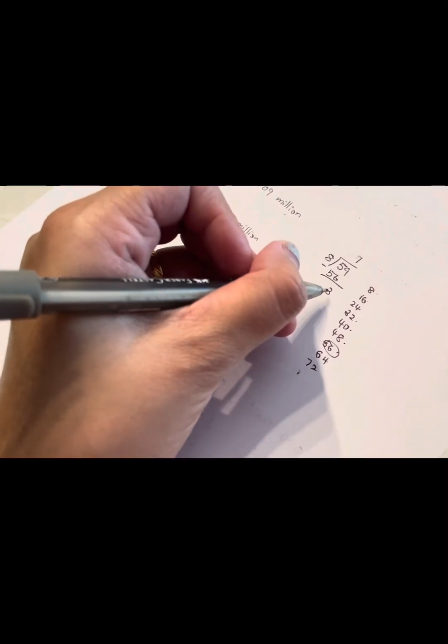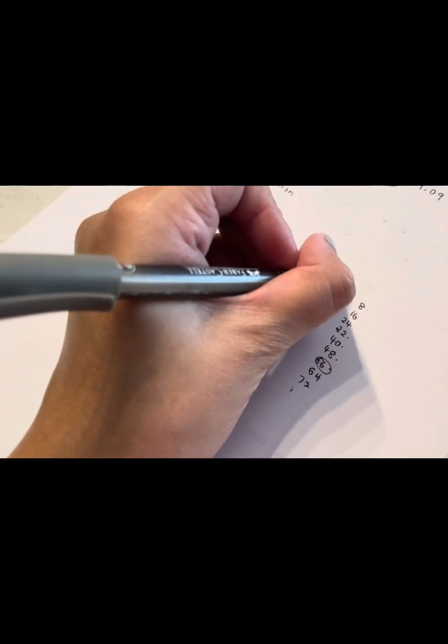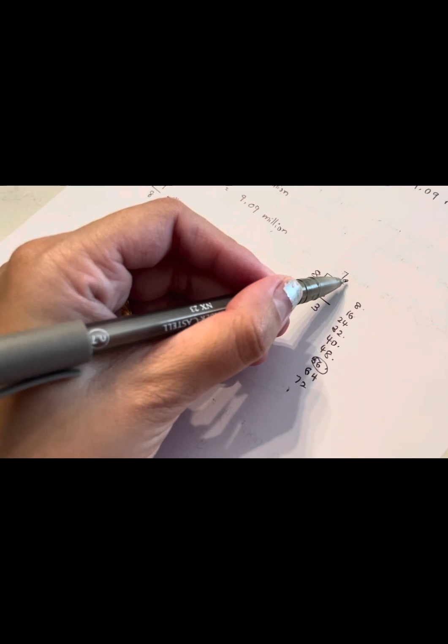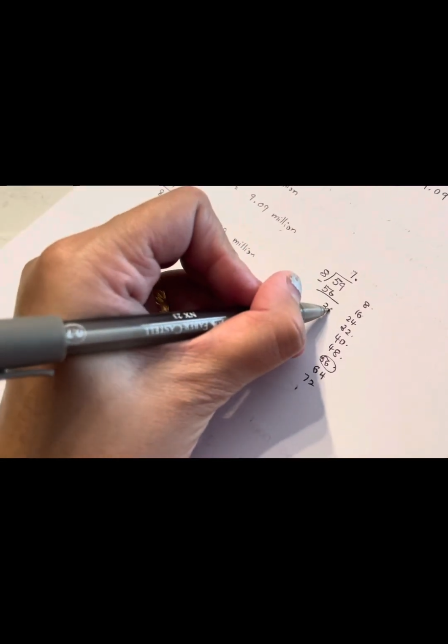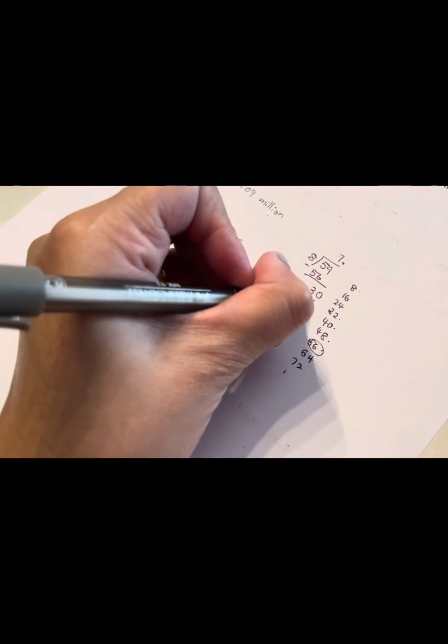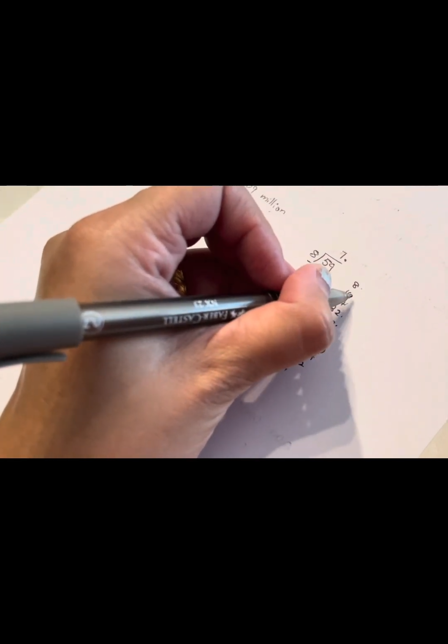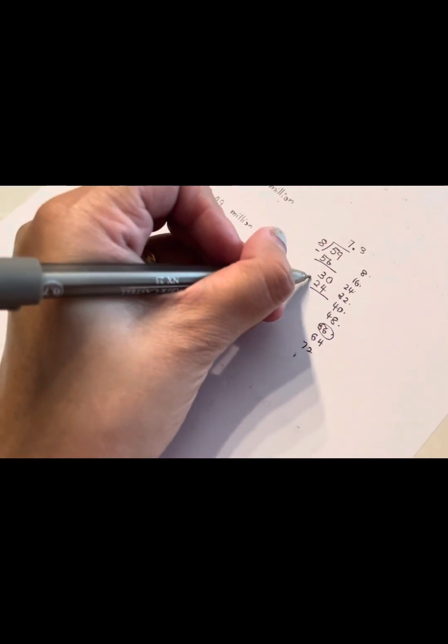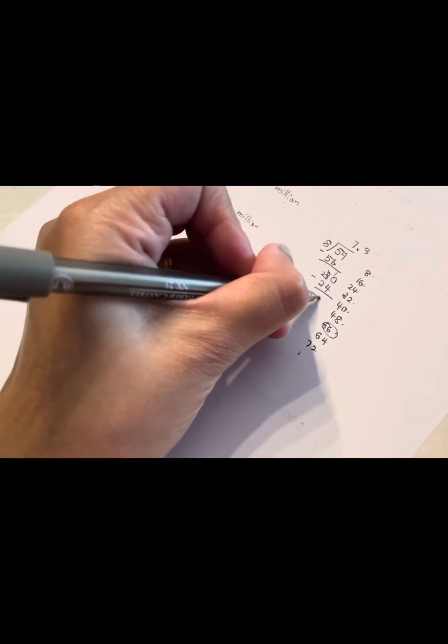So 9 minus 6, the remainder is 3. We are going to make this fraction a decimal. So when there is a remainder, you can put a dot here. Whenever you put a dot here, you can bring down a 0. Is there any 30 here? No, right? So use 24. 24 is 1, 2, 3. It's 3 times 8. The remainder will be 6.